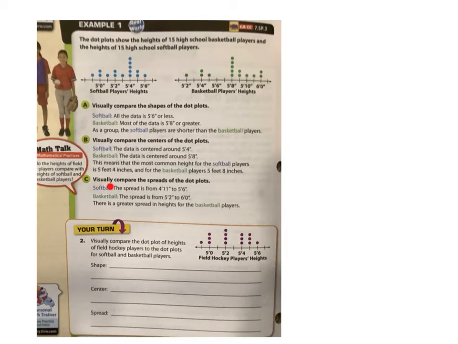Then they want us to visually compare the spreads of the dot plots, like the range of values it goes between. The spread of the softball players from 4'11" to 5'6" is the range that those players fall in. And for basketball players, they have this 5'2" guy or girl, and then up to 6 foot.